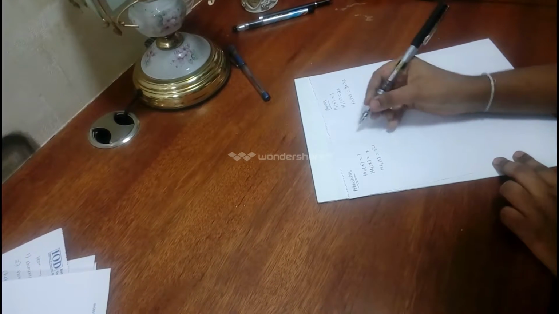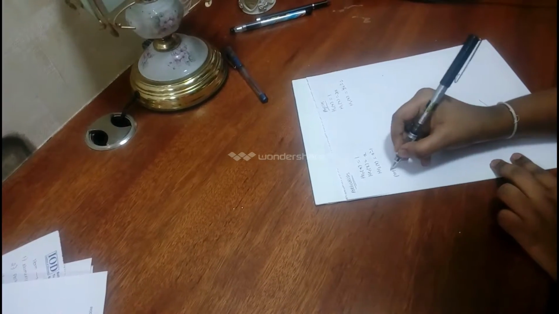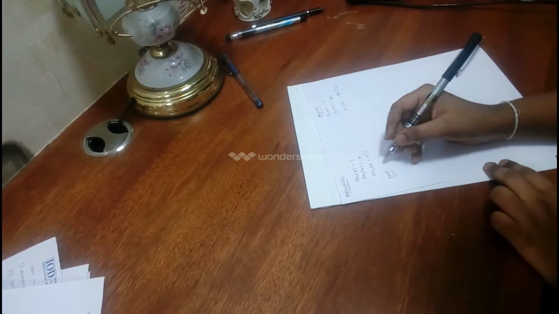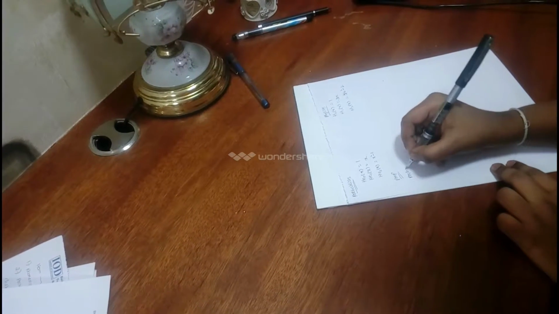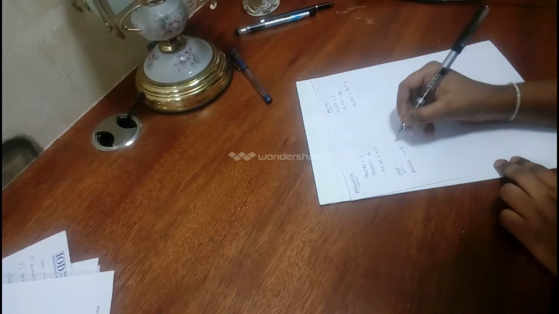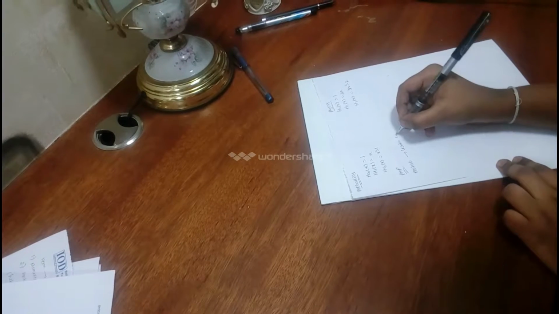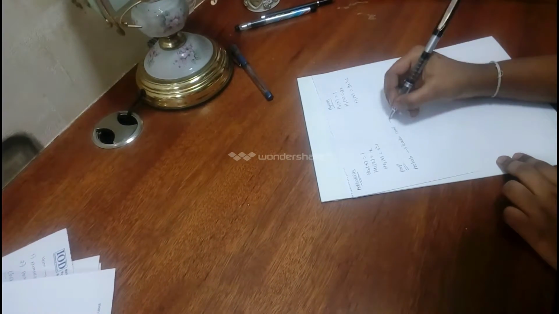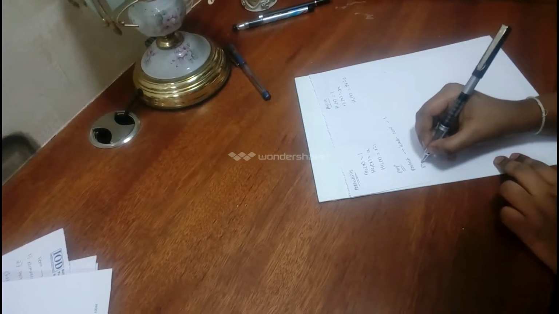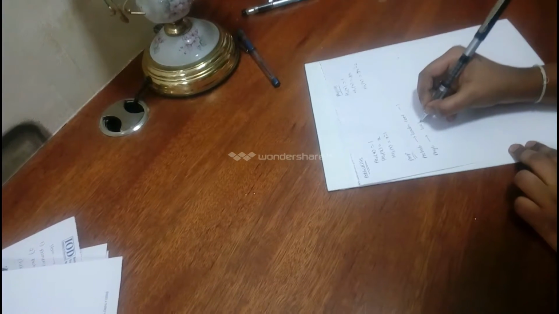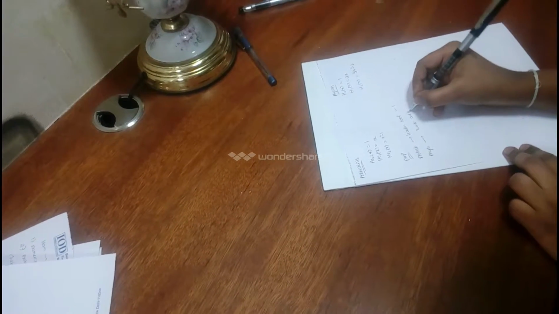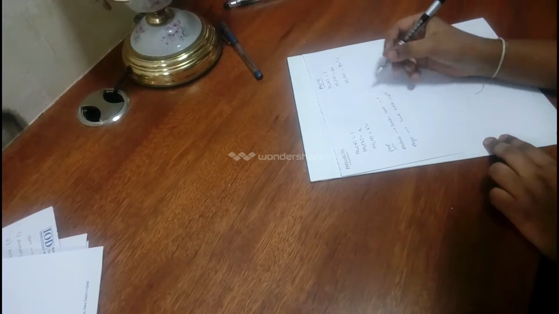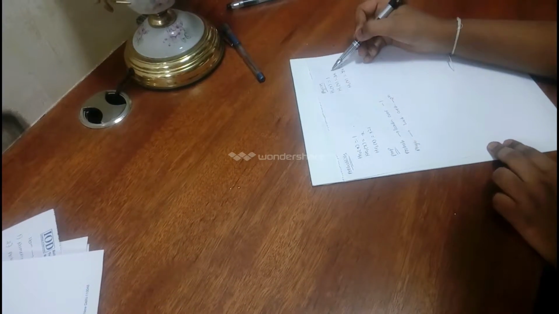Now for probabilists polynomials, the leading coefficient is 1, and for physicists the leading coefficient is 2^n. This is the basic difference between probabilists and physicists Hermite polynomials.